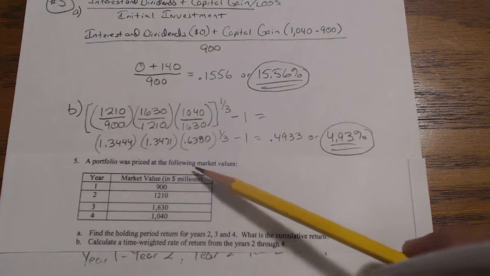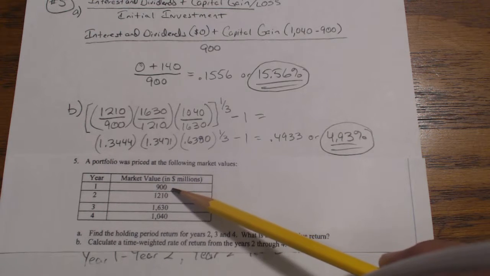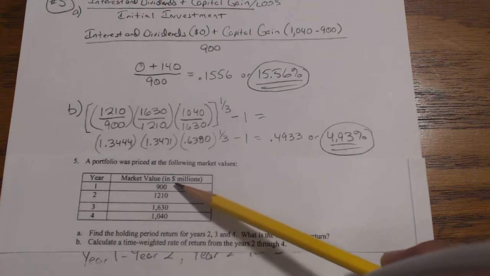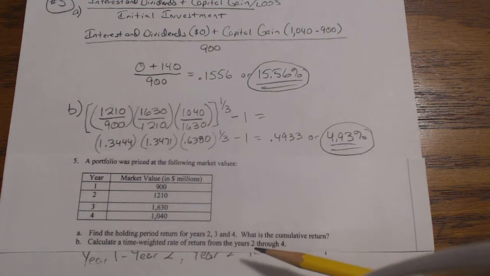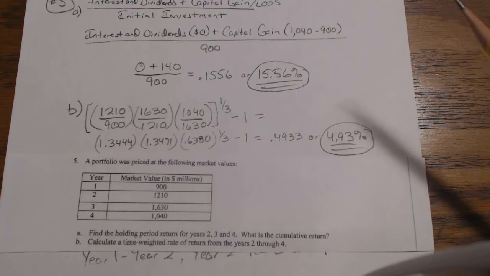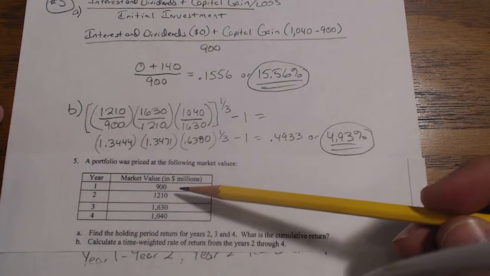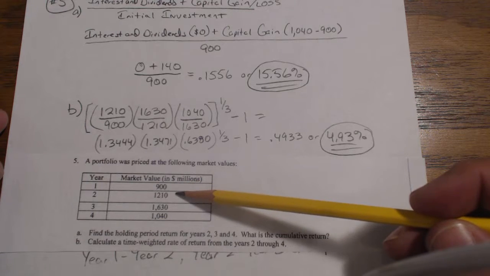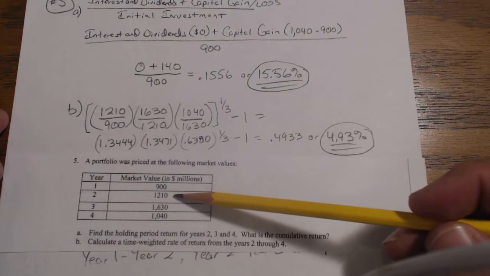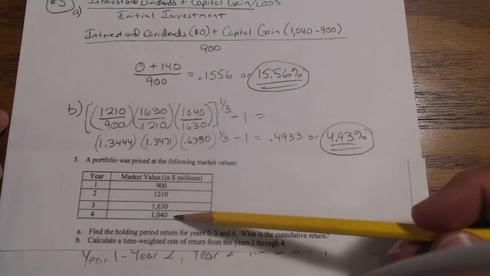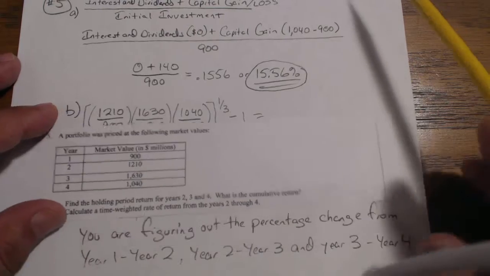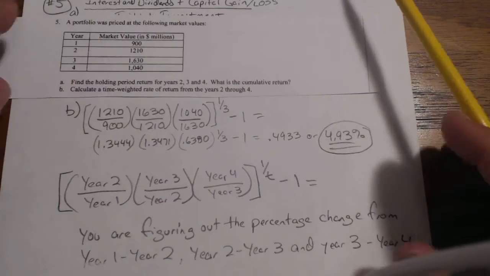Excuse me, I'm not showing that to you. I should show you here. Okay, they want you to calculate the return from here to here, from here to here, and from here to here. And then what is the time-weighted rate of return on those? So basically you're going to find out what your return was percentage-wise from year 1 to 2, and then what it was from year 2 to 3, and then from year 3 to 4.